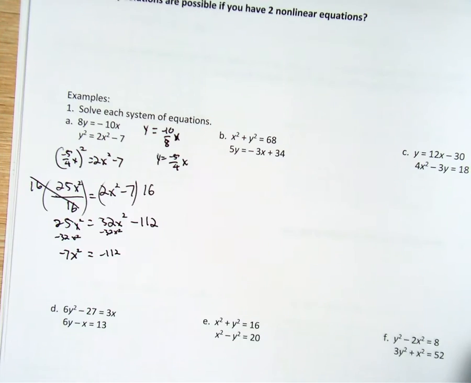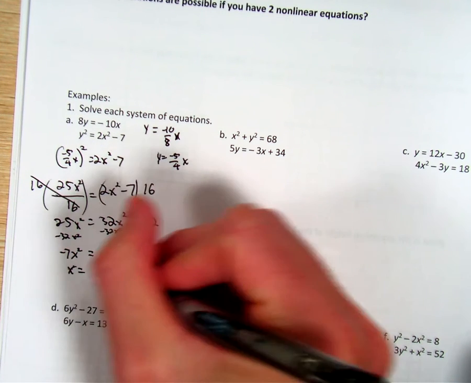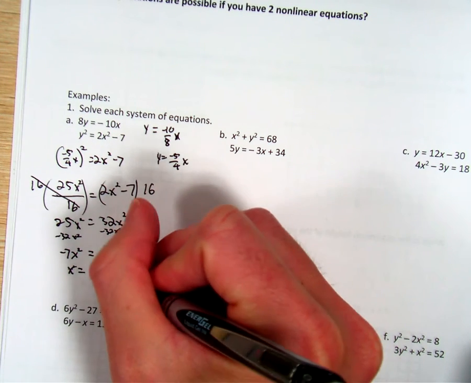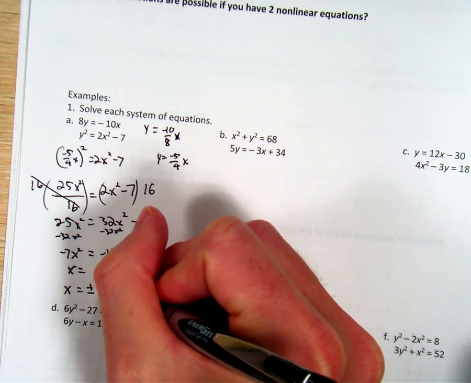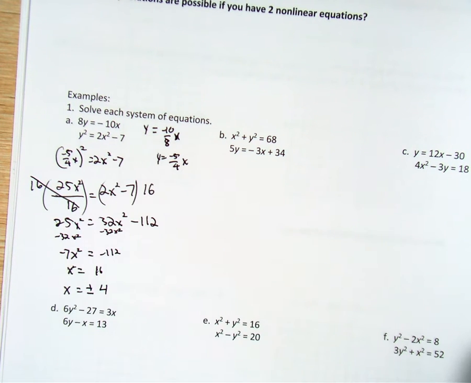Divide by negative 7. And x squared will be 16, which means x would be plus and minus 4. Okay? So x is positive or negative 4.